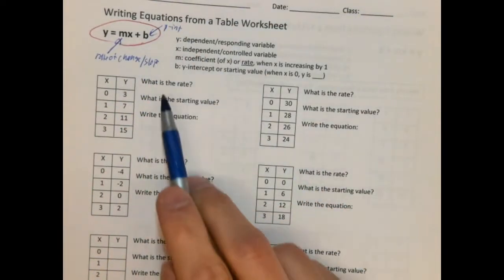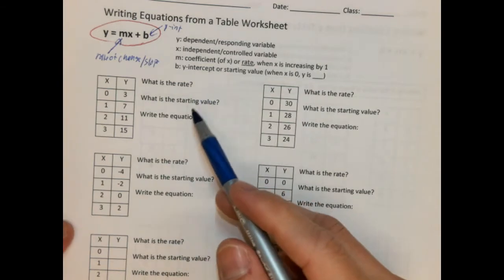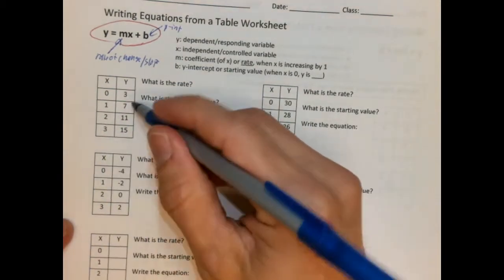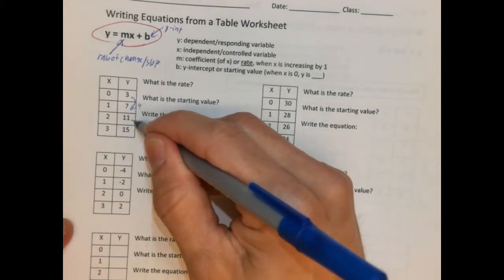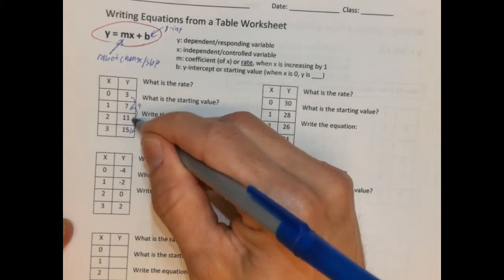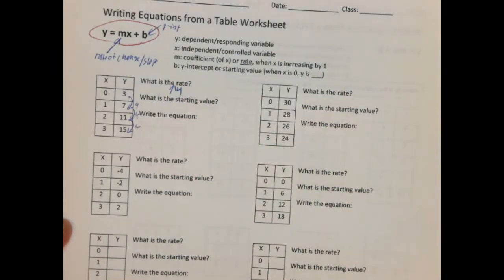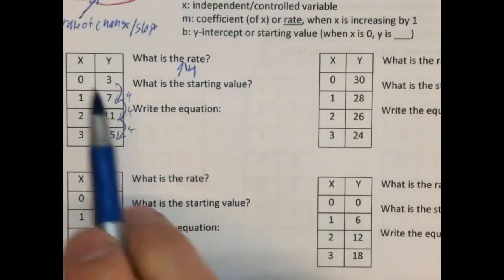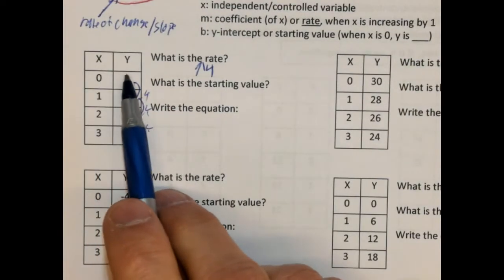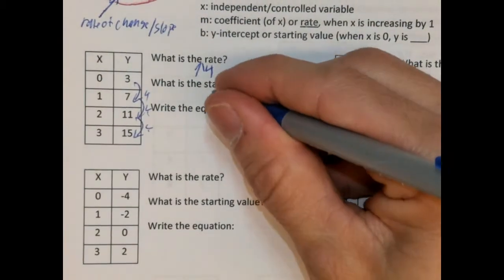So what is the rate? The rate is the rate by which this is increasing or decreasing. From here to here, we're going up by 4. From here to here, up by 4. From here to here, up by 4. So it's going up by 4 each time. We'll zoom in here so you can see a little better. What's the starting value? When x is 0, remember x is the input, y is the output, y is 3. So the starting value is 3.